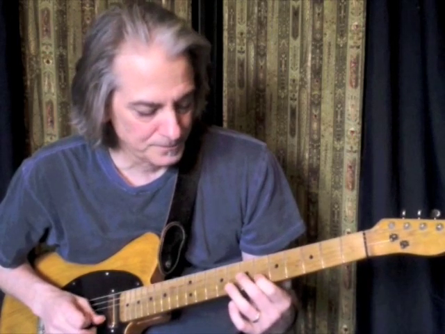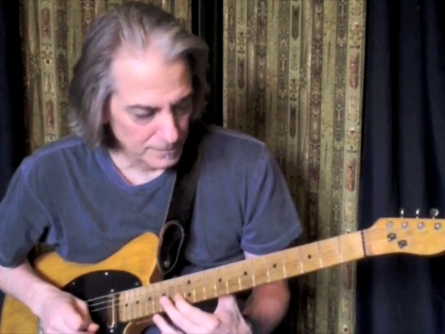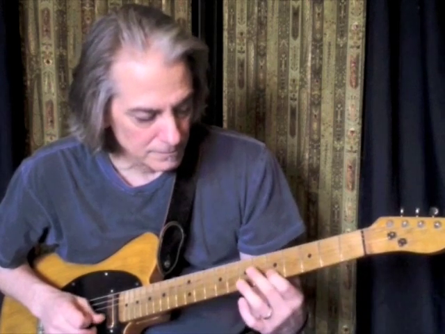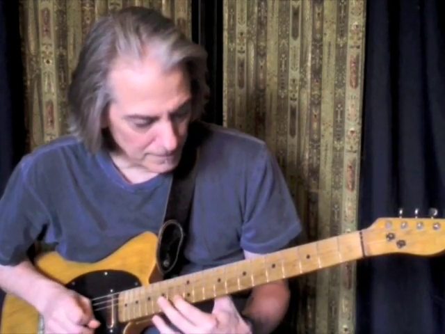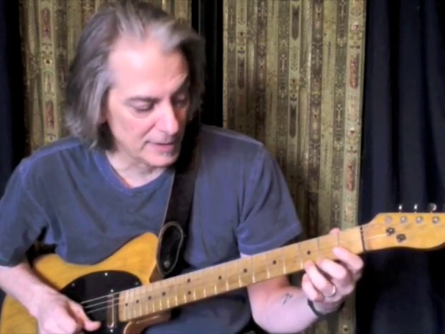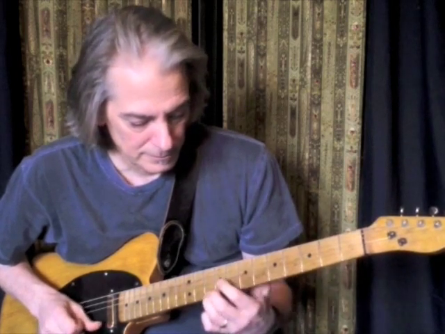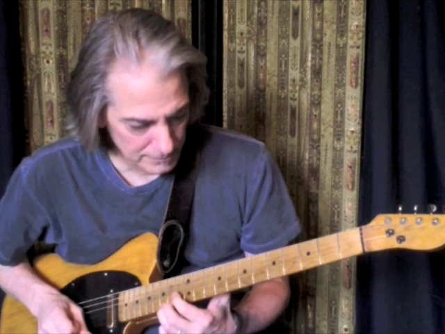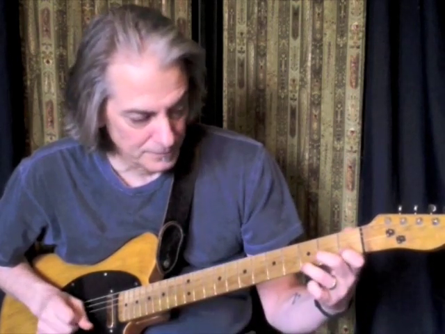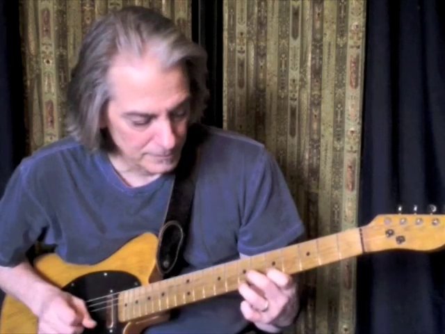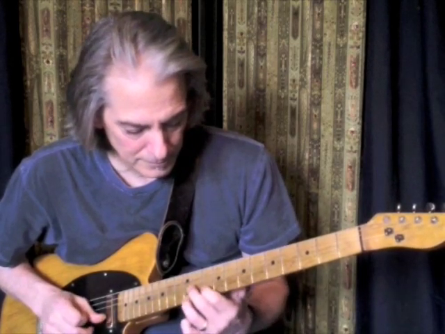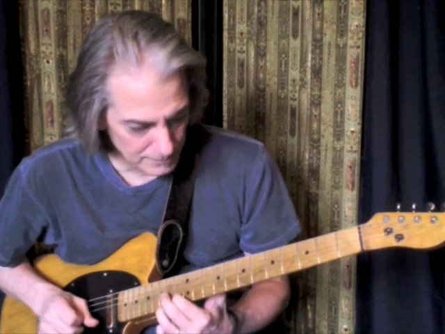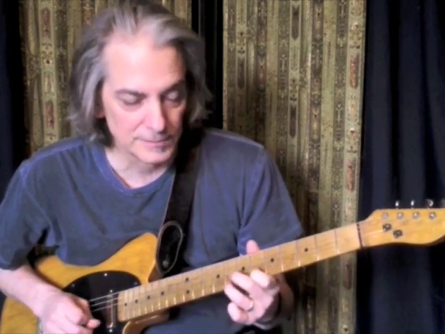the B string. Now we're going to play the C scale starting on G on the E string. And now we're going to put them together. So now we have intervals of fifths. C to G is a fifth, D to A is a fifth, etc.